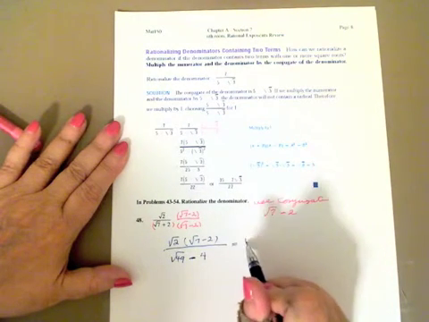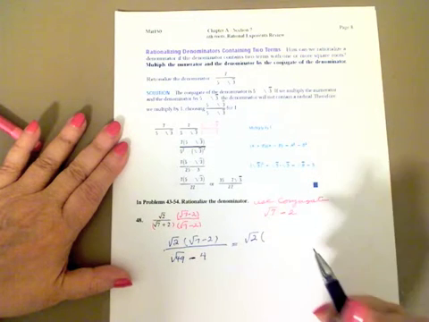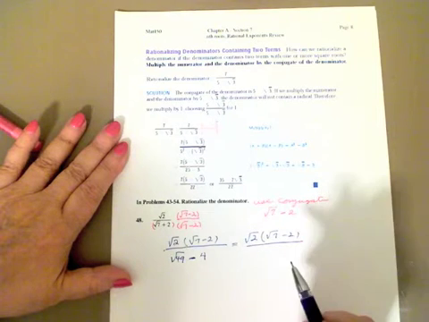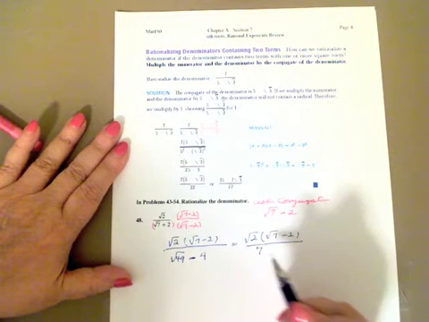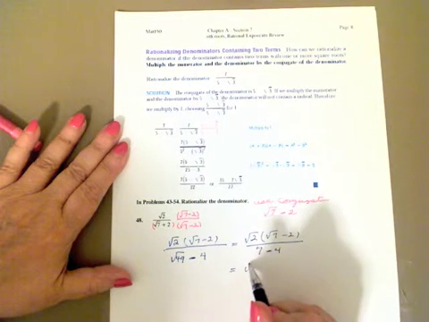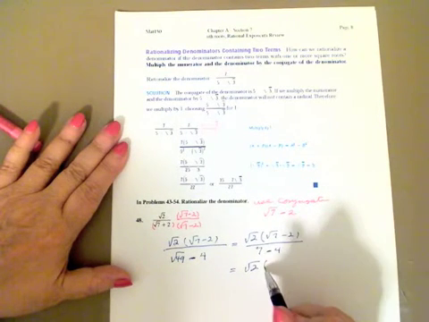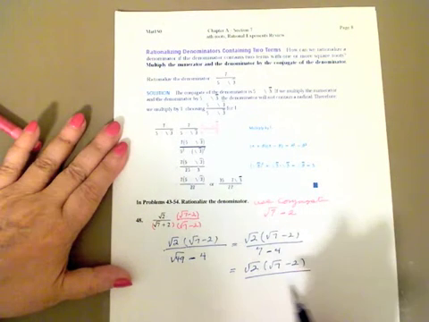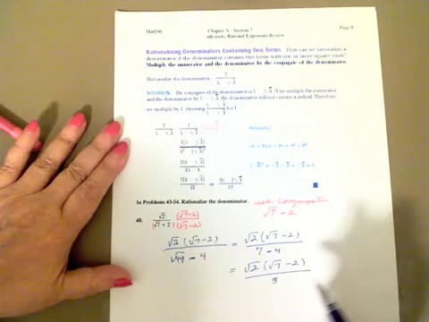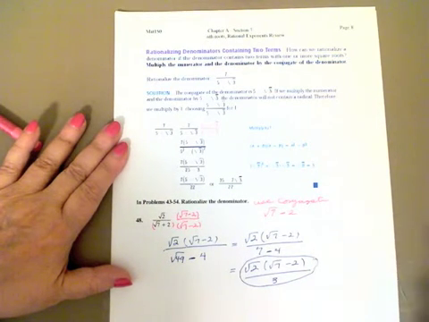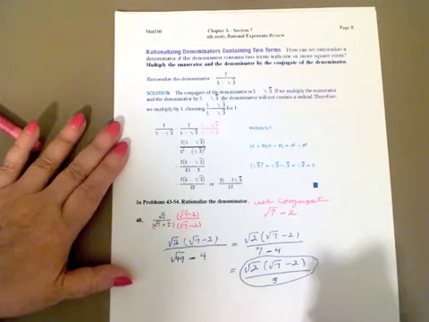So I'm going to get the square root of 2 times the square root of 7 minus 2 divided by square root of 49, which is 7, minus 4. So that's the square root of 2 times the square root of 7 minus 2, all over 7 minus 4, which is 3. Now that's a perfectly good answer, so we could leave it that way until we determine what we're going to need to do with it.